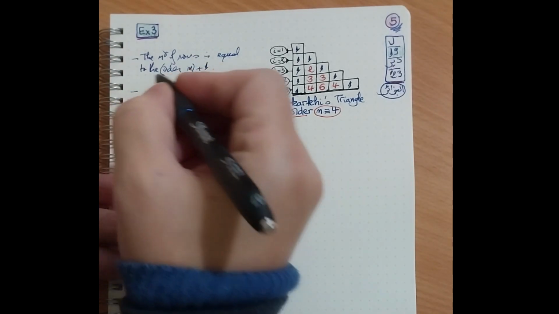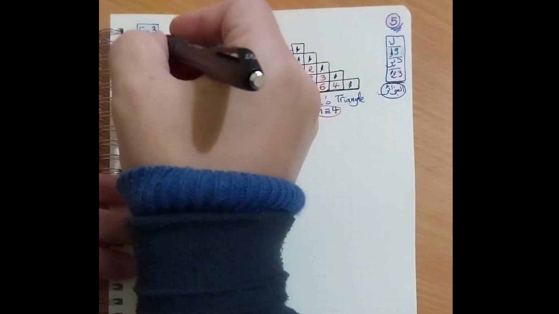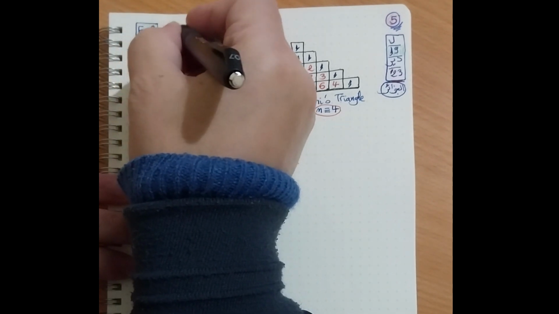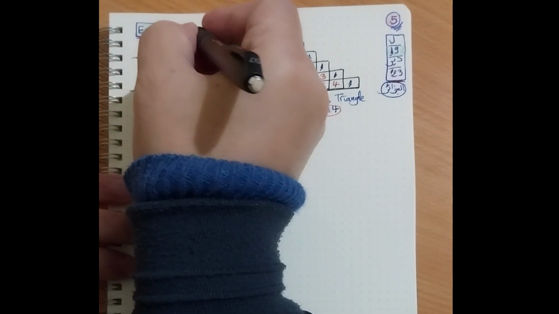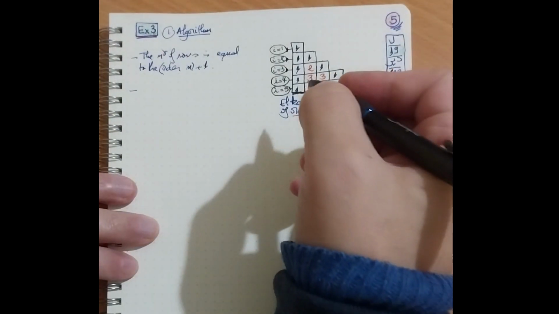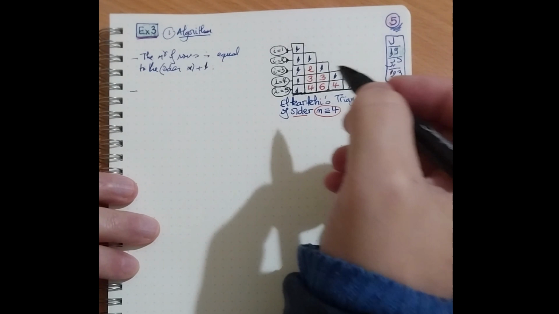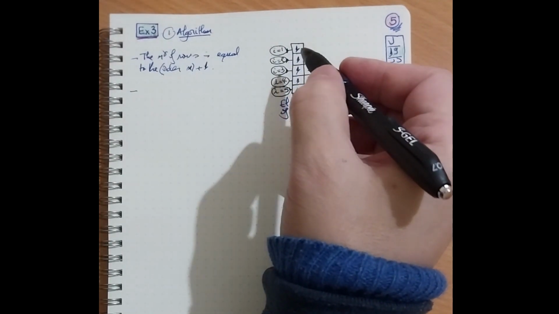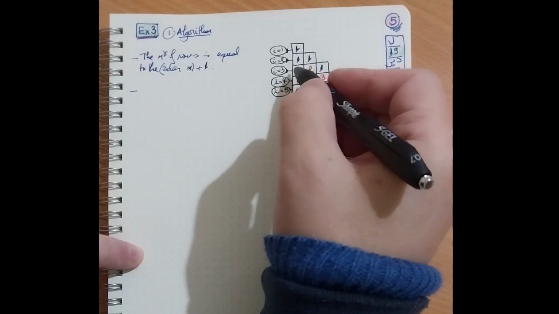The second point here, so let's write here algorithm. We try to write an algorithm to generate the triangle. We first study the pattern. So the second point is the number of elements in each row.